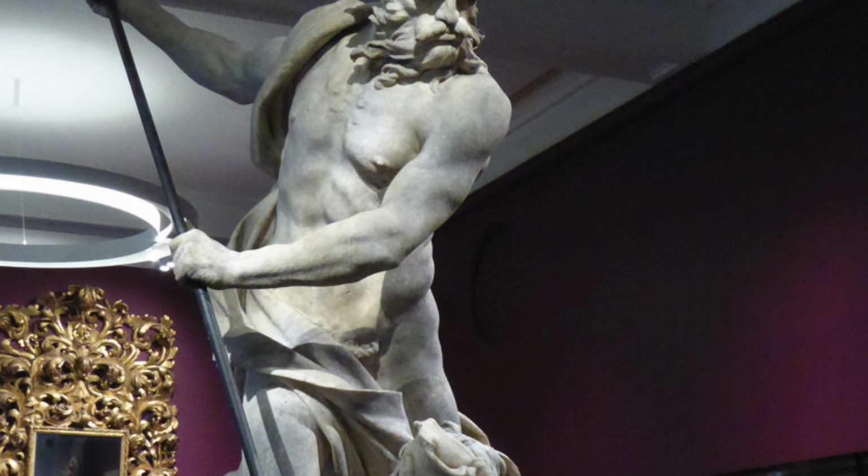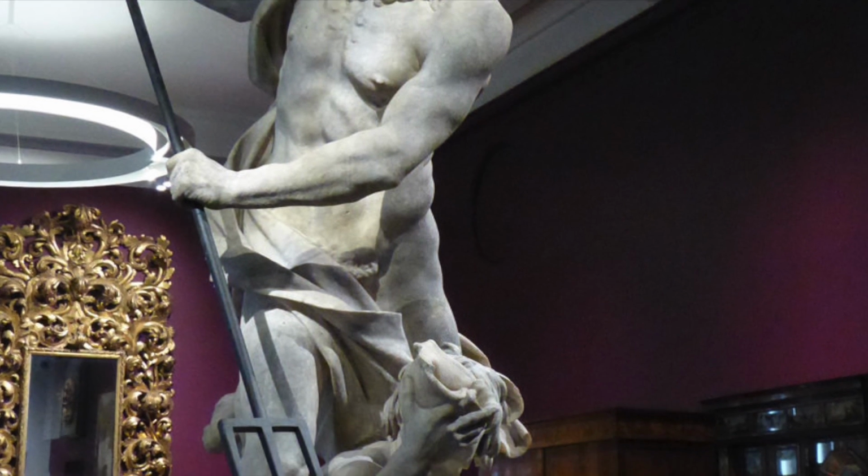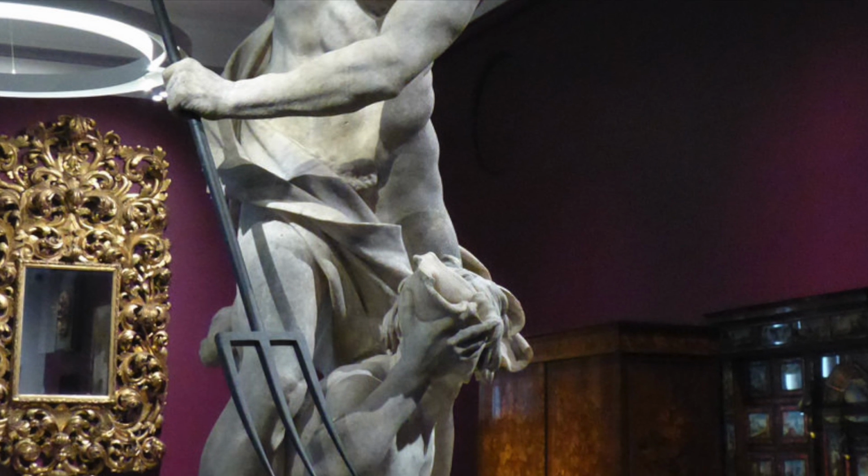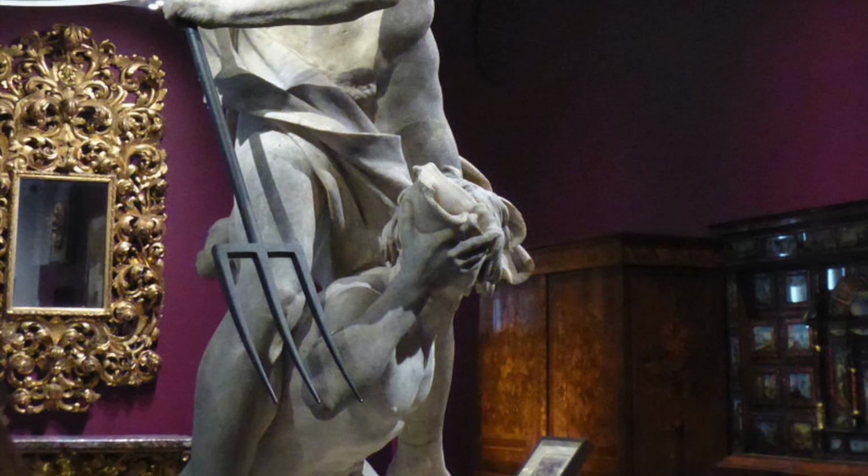This gorgeous sculpture of Neptune and Triton, caught in the act of controlling the seas, can be viewed in the Victoria and Albert Museum of London.